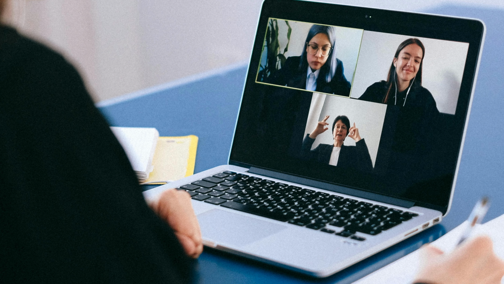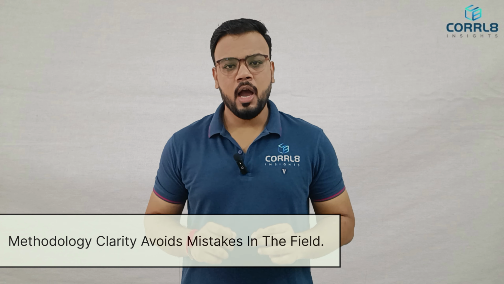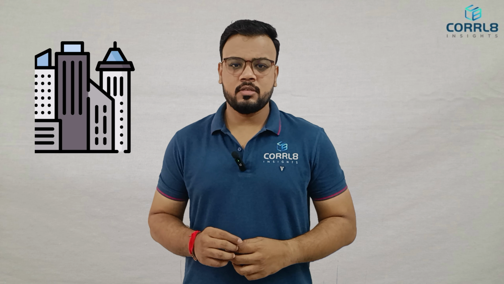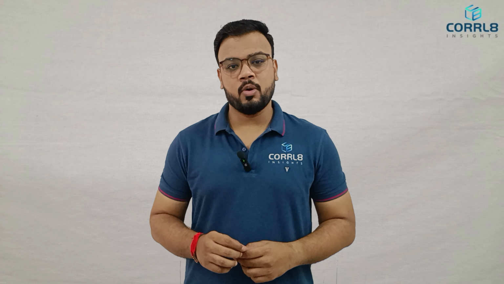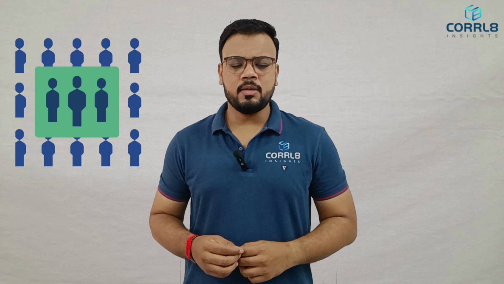Second, survey and recruitment methodology. This tells the team what method is being used. Is it face to face, CLT, telephonic, or online? And for recruitment, are we going door to door, using lists or intercepts? Clarity of methodology avoids mistakes in the field. Third, center and sampling plan. This covers where the fieldwork will be conducted, which centers, which markets, and how the respondents will be sampled. It gives team a roadmap of where to go.